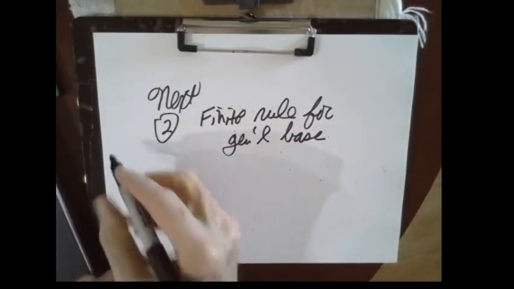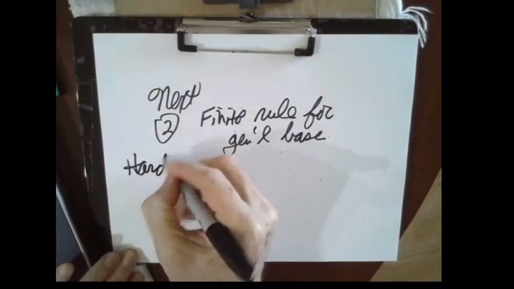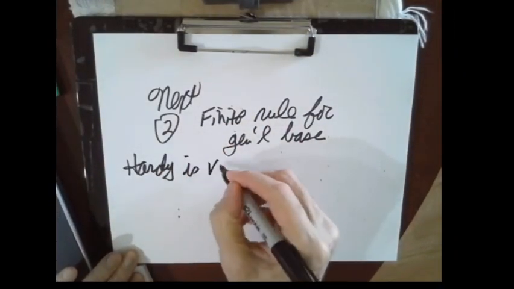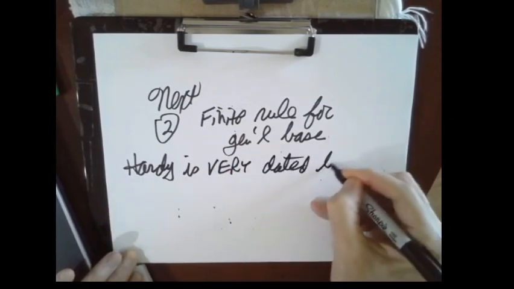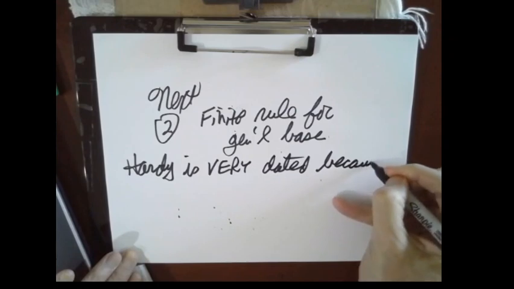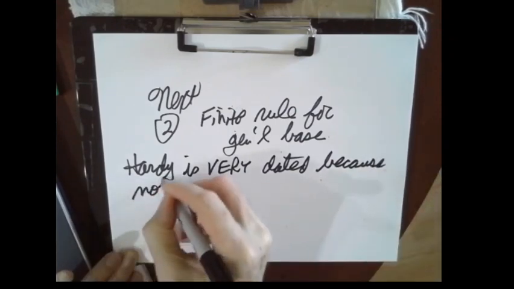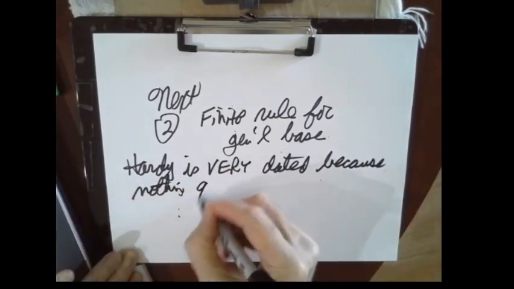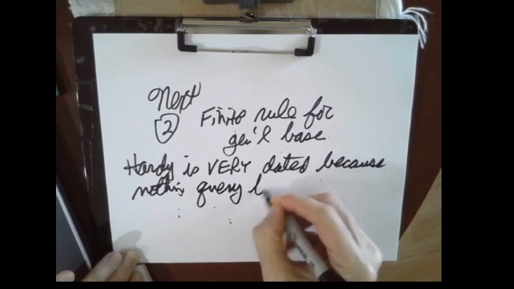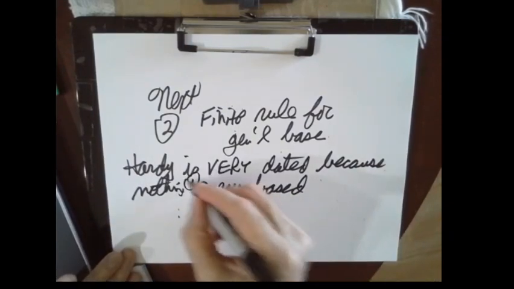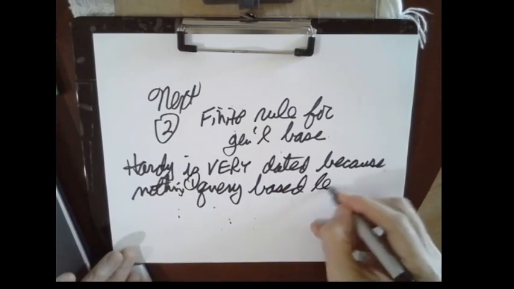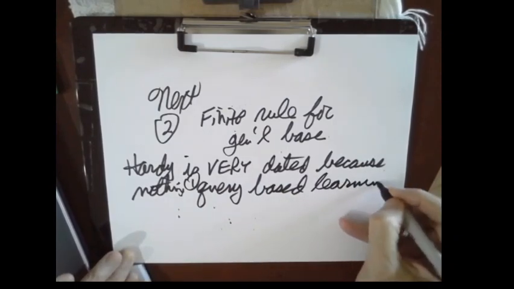And maybe I'll attempt to memorialize this a little bit. Hardy is, I'm going to go with very dated, because nothing like query-based learning is going on in this chapter. That'd be 1, nothing like query-based learning, which I think I'm doing here.